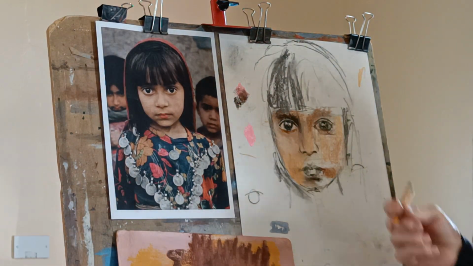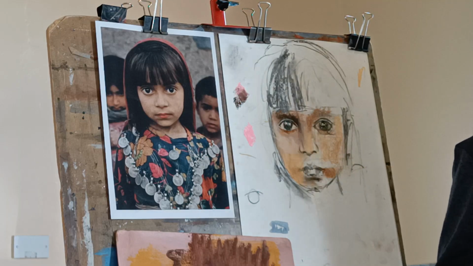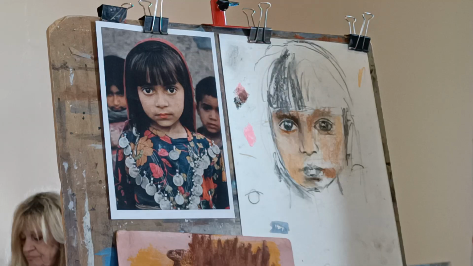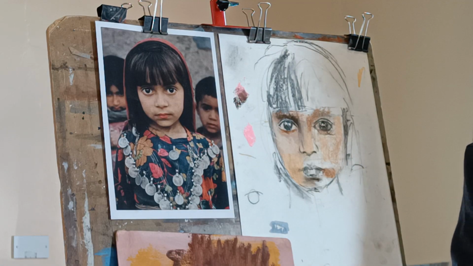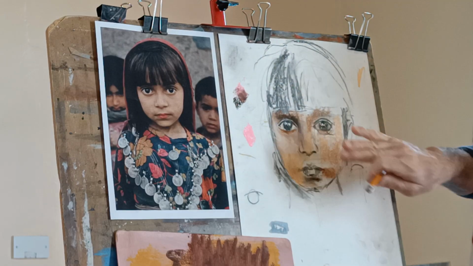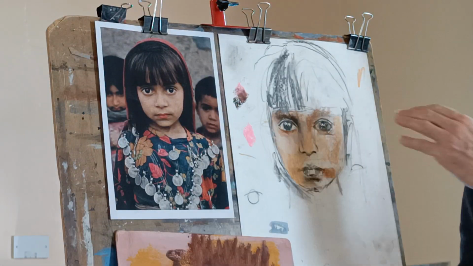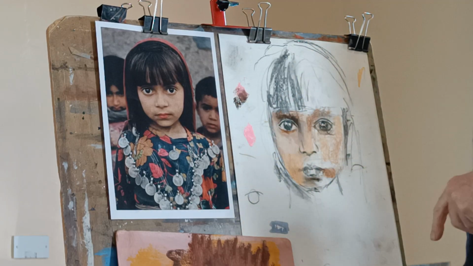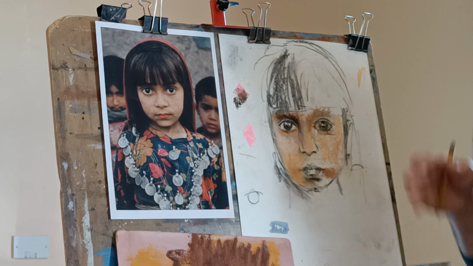Today I thought I'd do a little bit of pastel demo just for a change. So this is like week 3 of the portrait project. It started at the beginning of the month. This was one of the demos, the charcoal bit from a couple of weeks ago, and I've then started to add pastel, so I'll do a little bit more of that. So that was the first week.